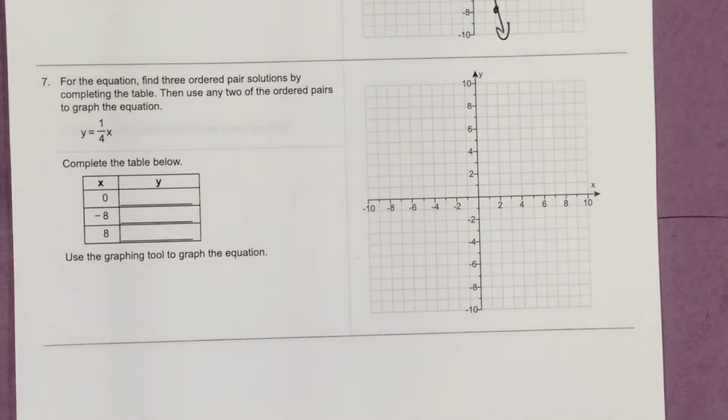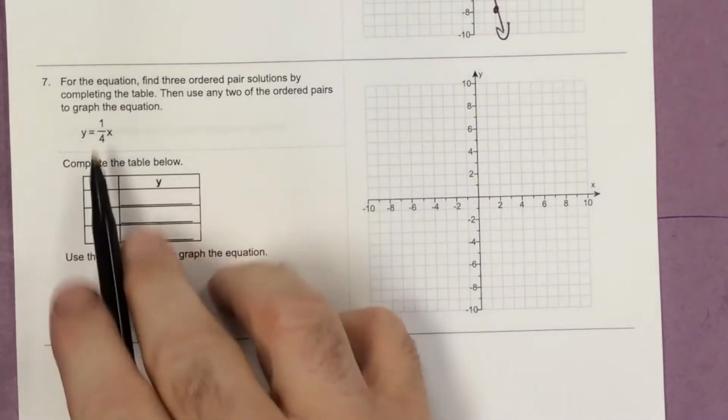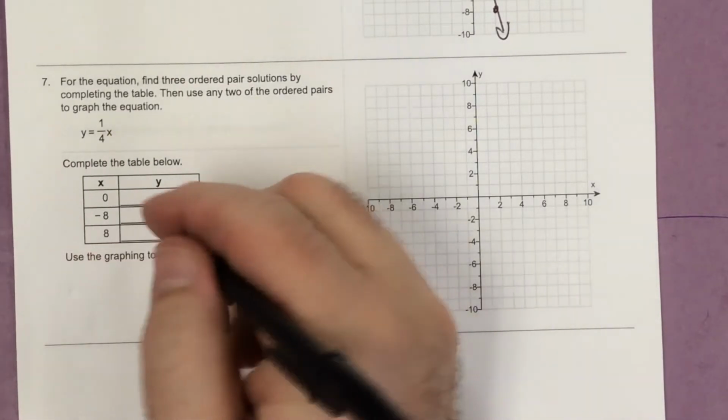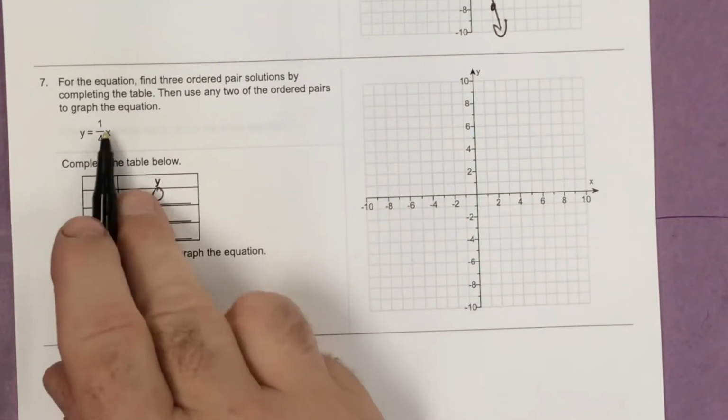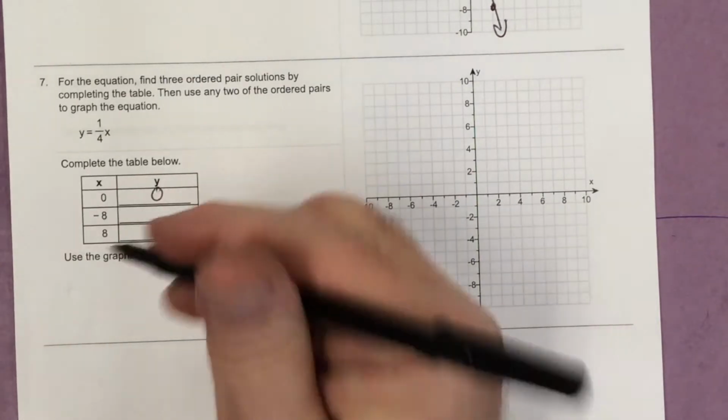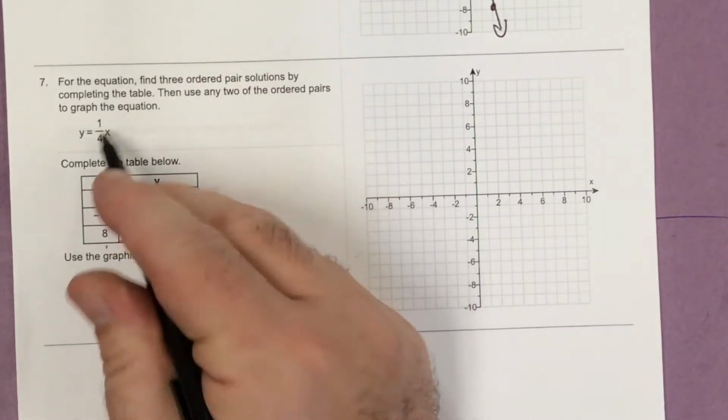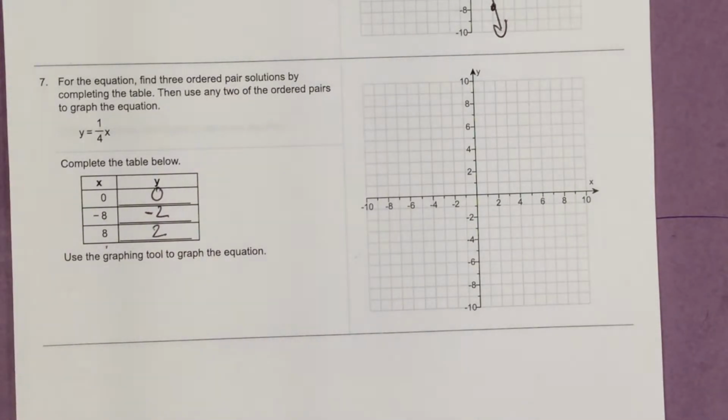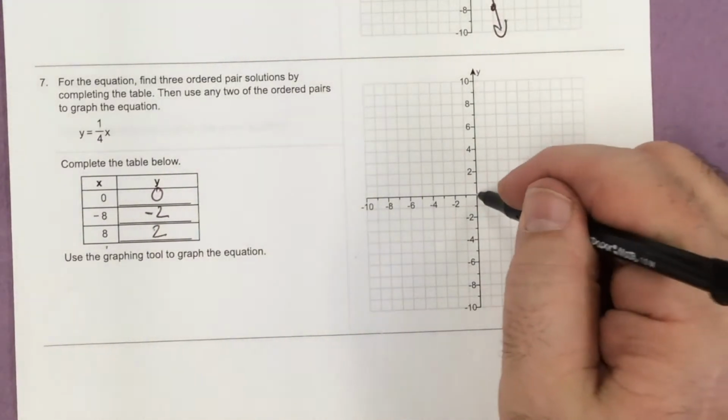So if you don't like working with fractions, you let your calculator do the number crunching then. So 1/4 of 0, I'm going to put that in. That's going to be 0. 1/4 of negative 8, negative 8 times a fourth, that's going to be negative 2. And 1/4 of 8 is going to be positive 2. So now I've got those 3 ordered pairs in the table that I'm going to go ahead and plot.